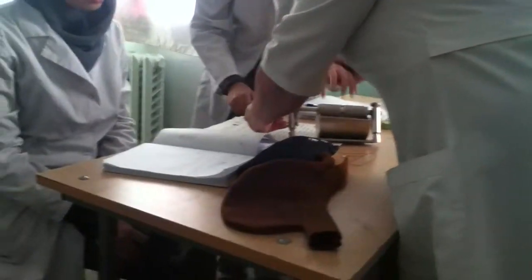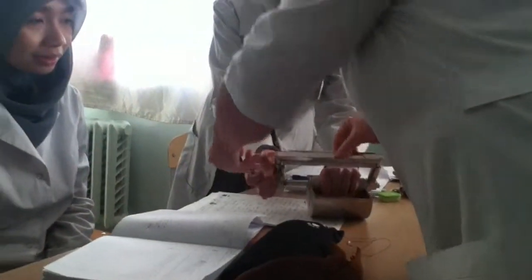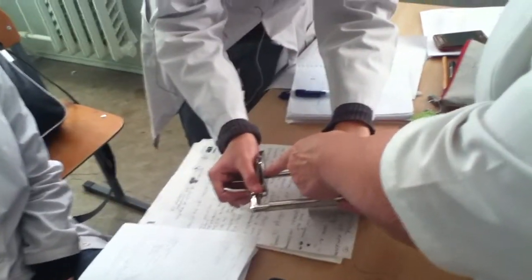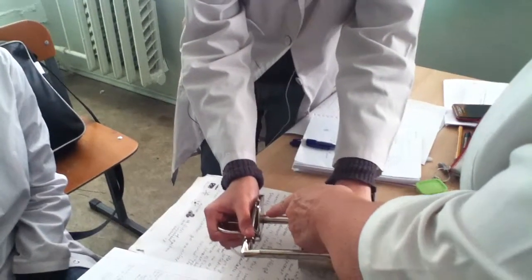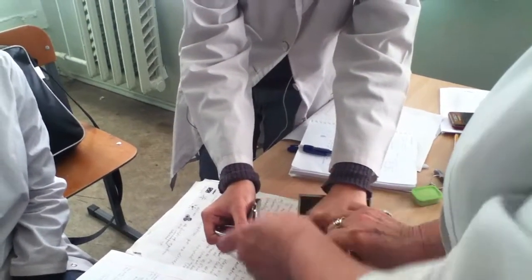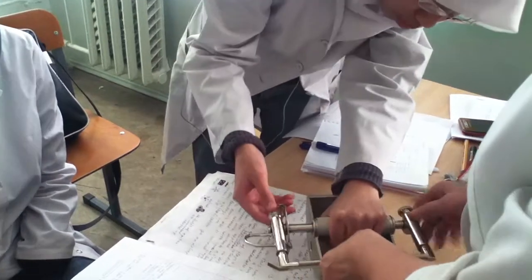Then we use the dermatome to cut. Here is a scale, and we may regulate the thickness, 0.3. This is the distance between.